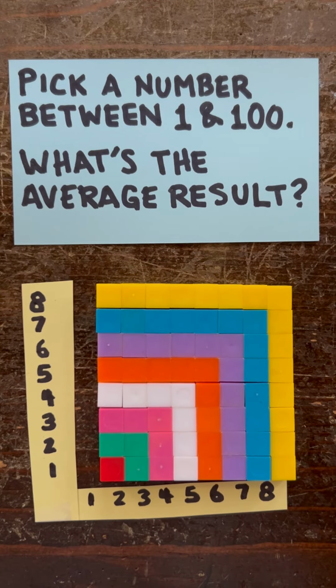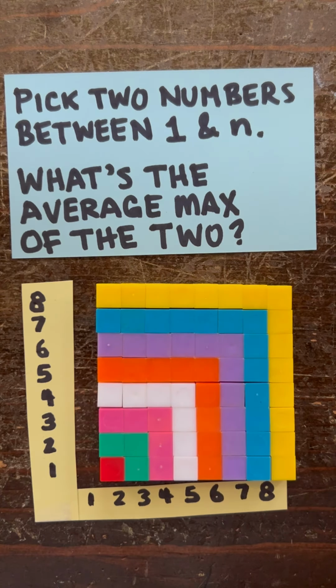Pick a number between 1 and 100. What's the average result? 50, right? But what if we pick two numbers between 1 and n? What do you think the max is going to be about?